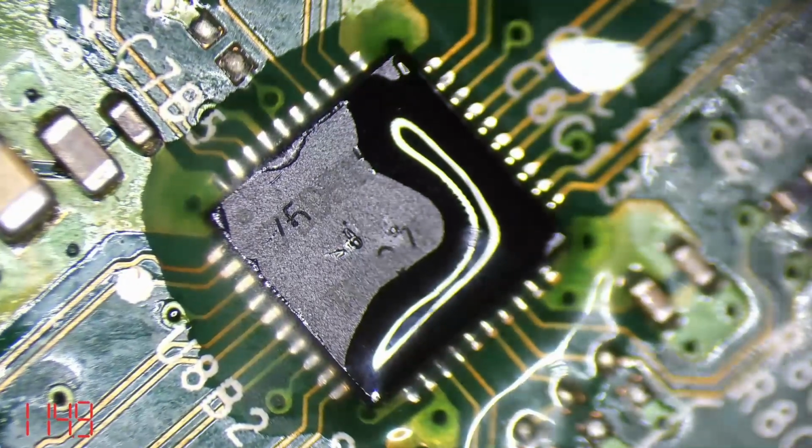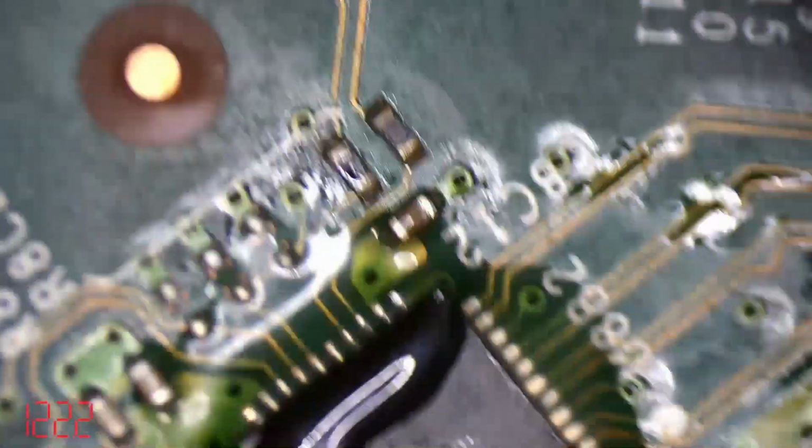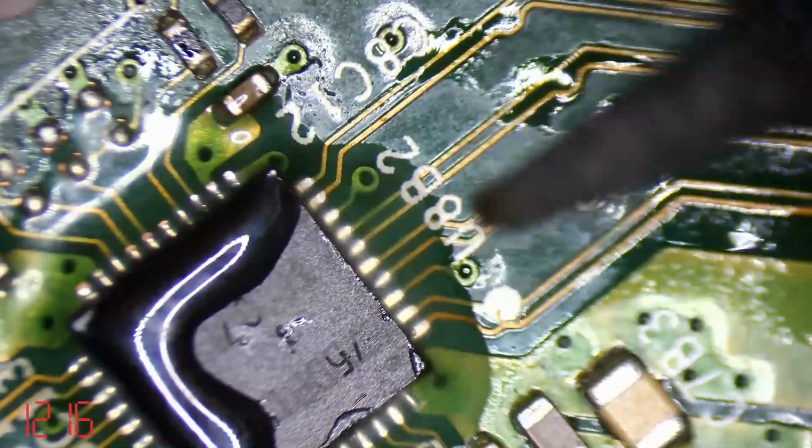These don't have to be absolutely bang on perfect, but they do need to be no bridges.